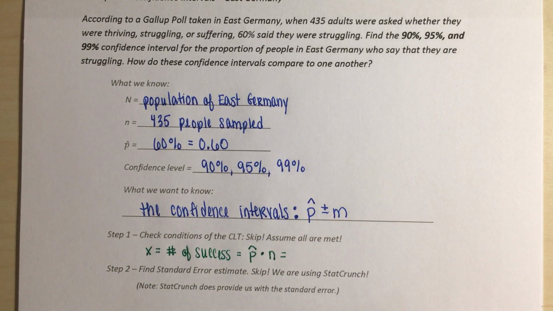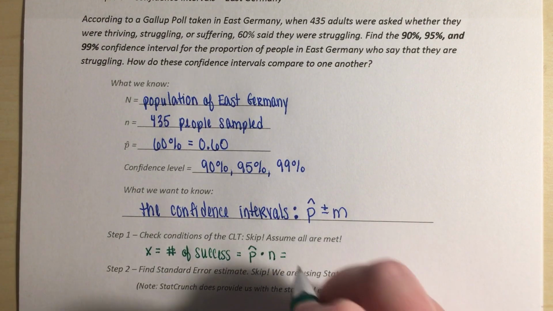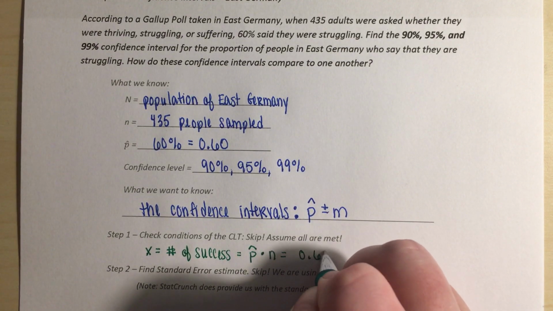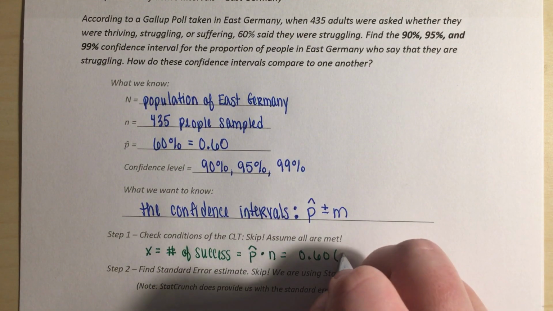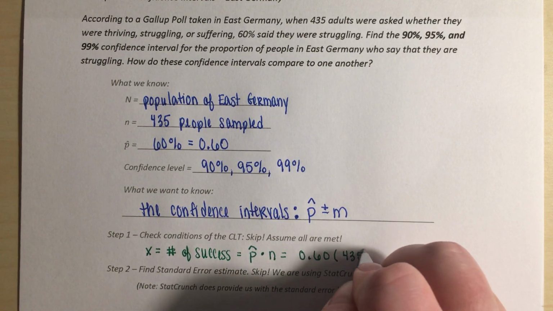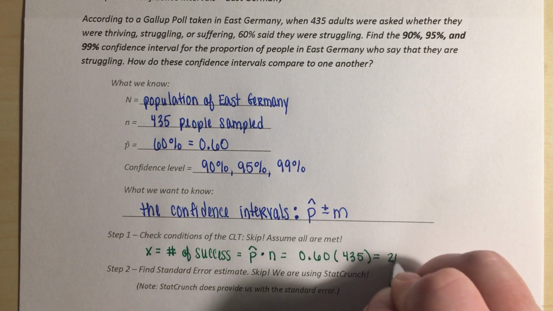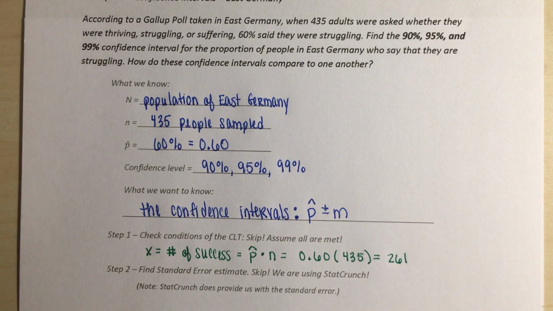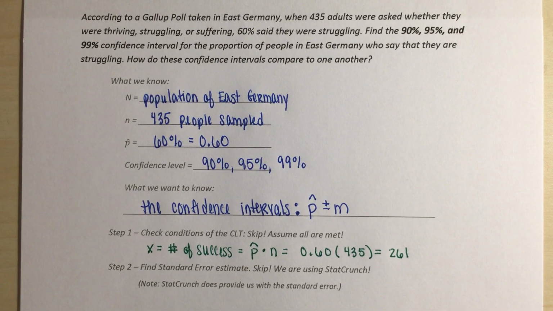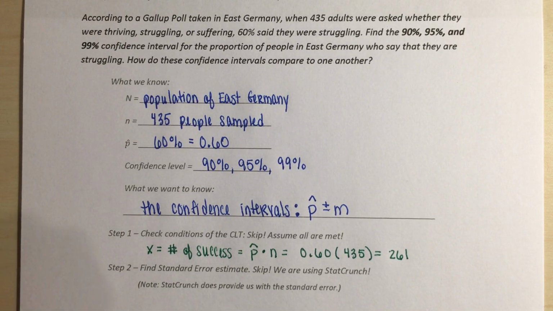If we go through and calculate this for our problem, because we're going to need it for StatCrunch, we're going to take 0.60 times our sample size of 435 to get an x value of 261, which we are going to plug into StatCrunch. We're not going to find our standard error, but that would be given to us in StatCrunch.